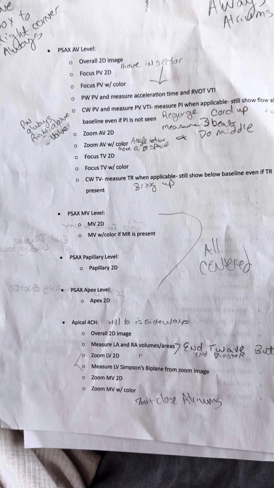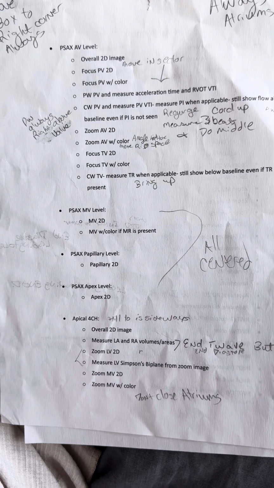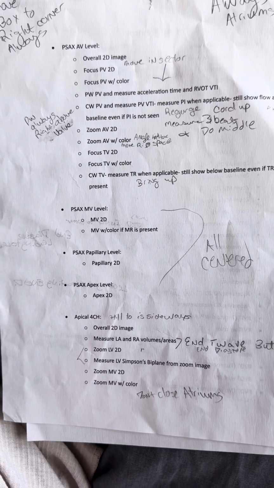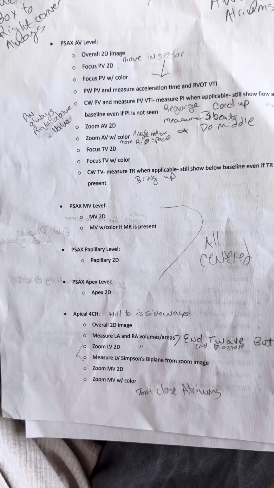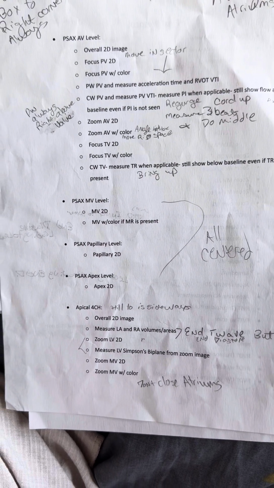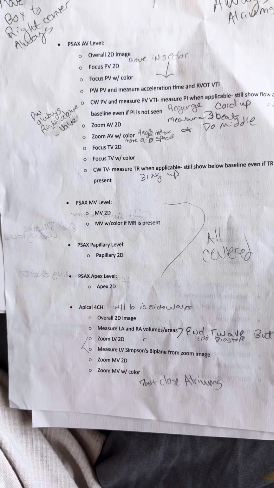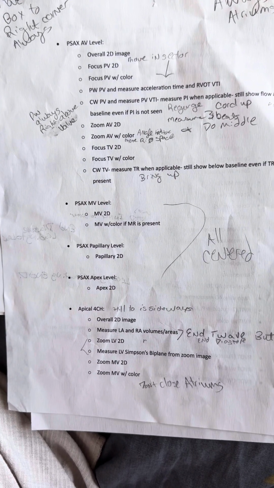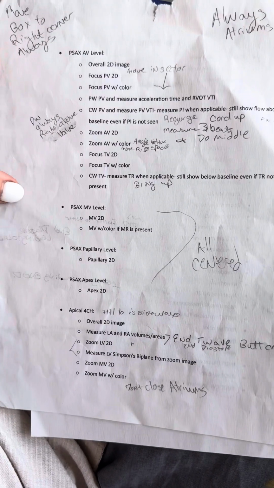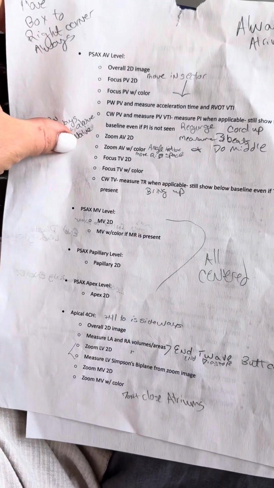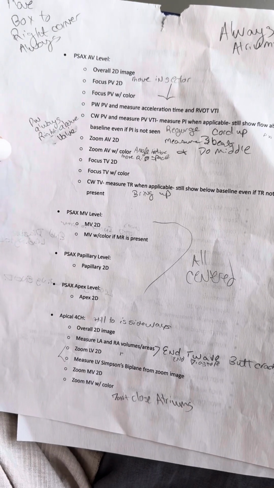Come out of just the left ventricle and get your mitral valve. Make sure to get atriums. Do not close atriums. And zoom your MV with color.